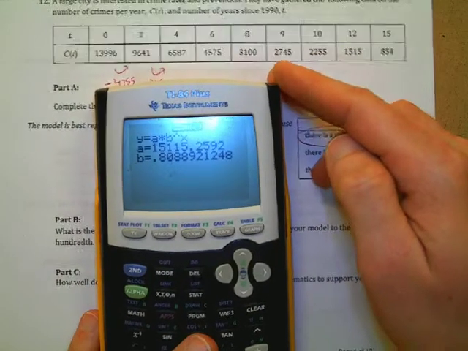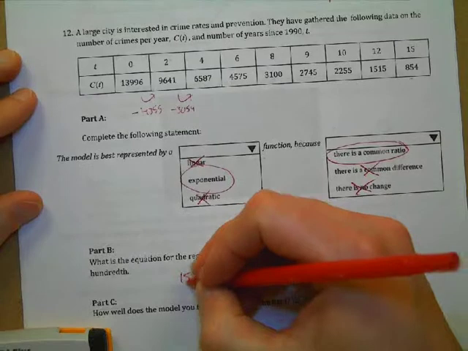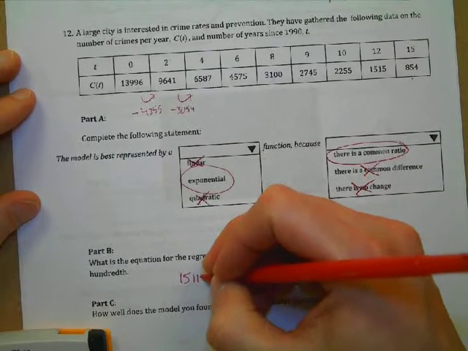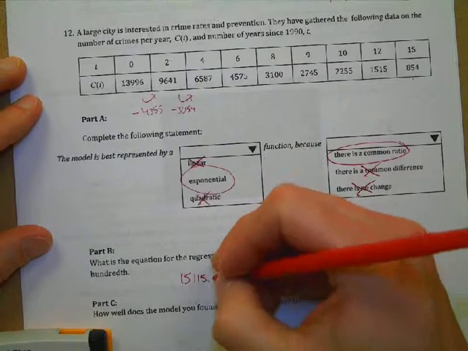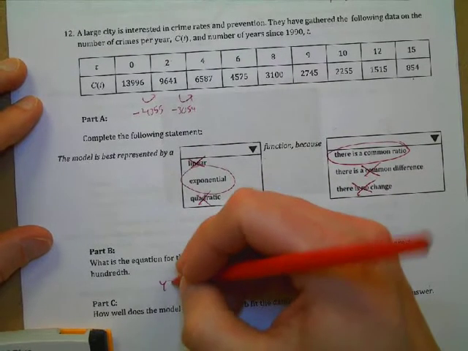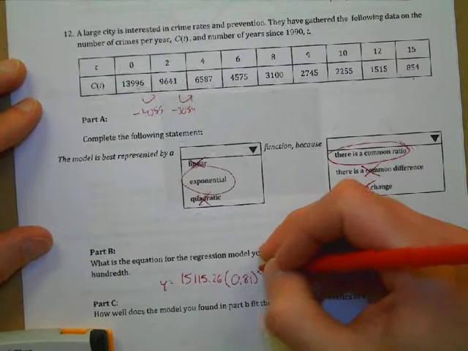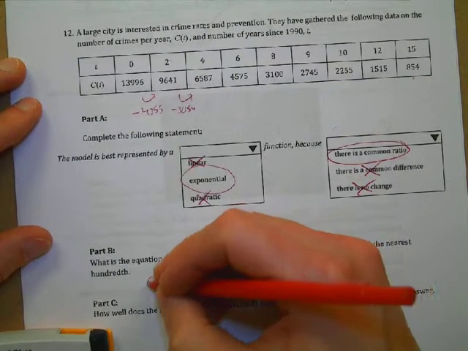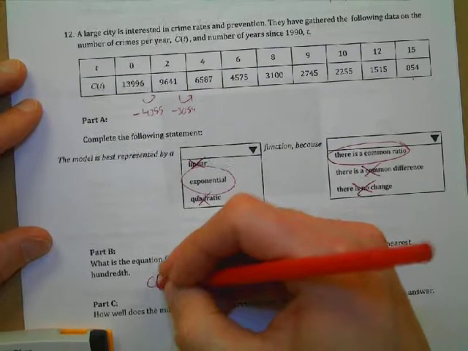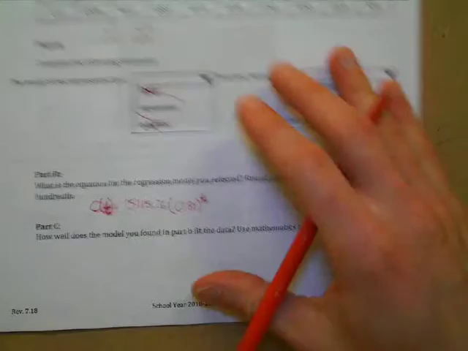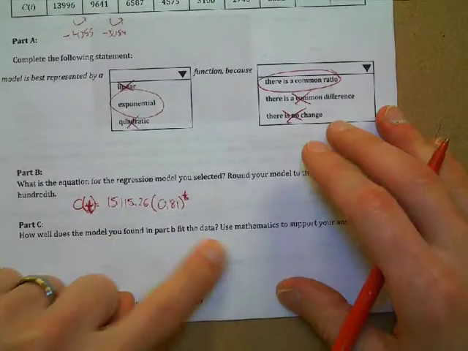Okay, so there's our curve, 15,115, round to the nearest hundredth, so 15,115.26 times 0.81 to the t, and c of t here. Okay, how well does the model you found in part B fit the data? Use mathematics to support your answer.